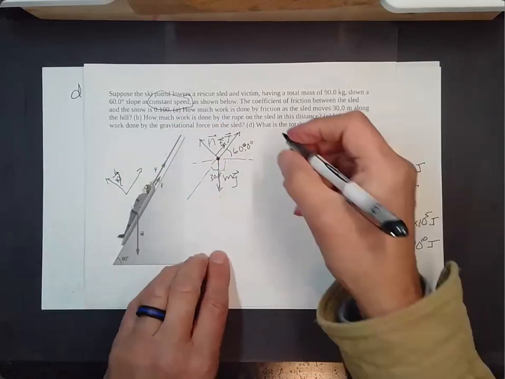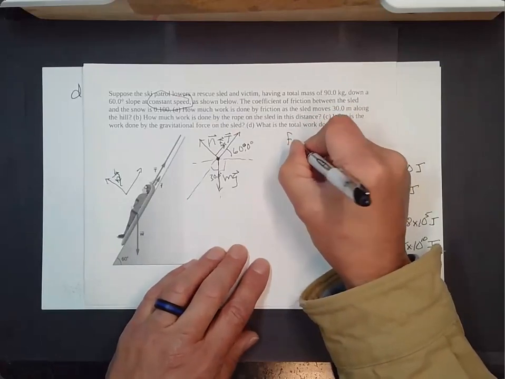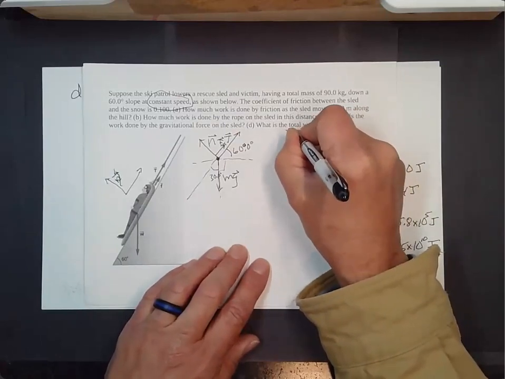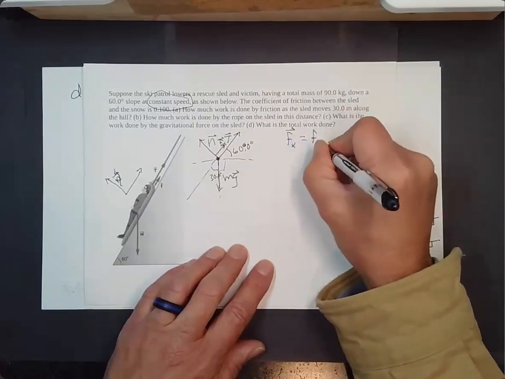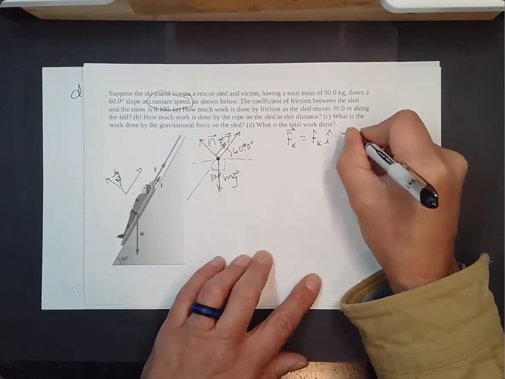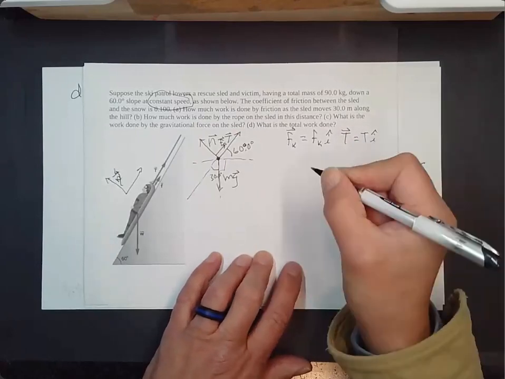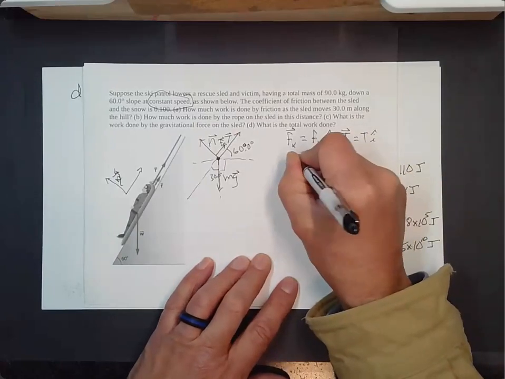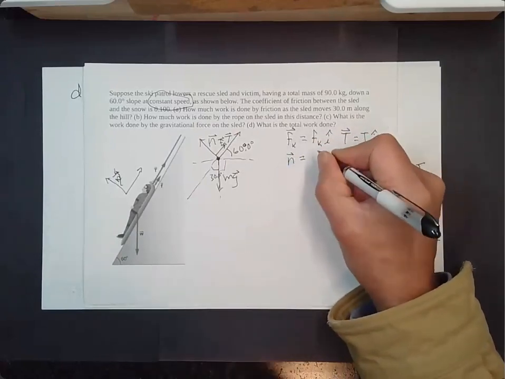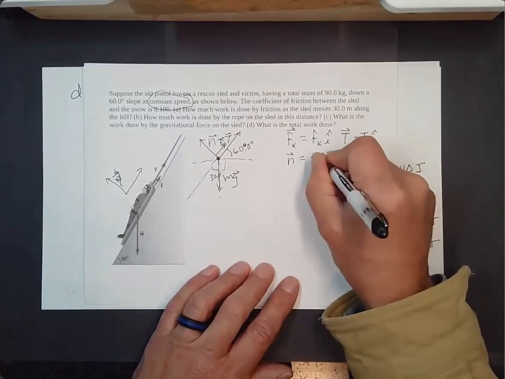And then I can say things like F sub K, the force of kinetic friction, is going to equal whatever its magnitude is in the i hat direction. T will also point in the positive i hat direction. N is going to point in the j hat direction, so it'll be its magnitude in the j hat direction.